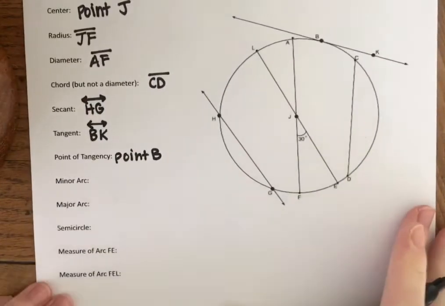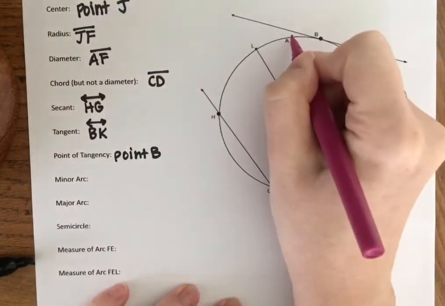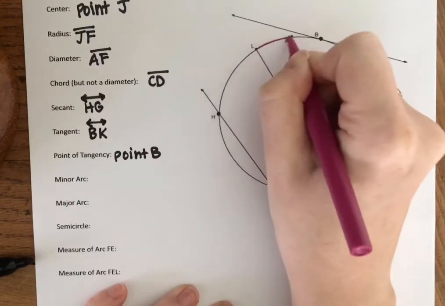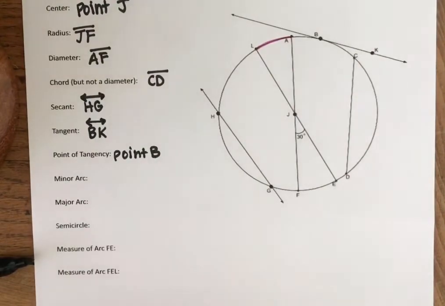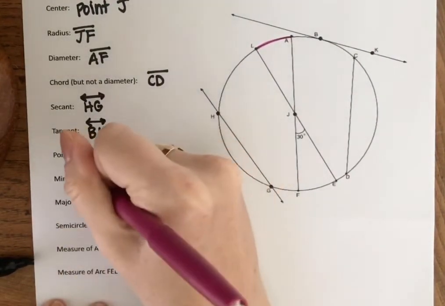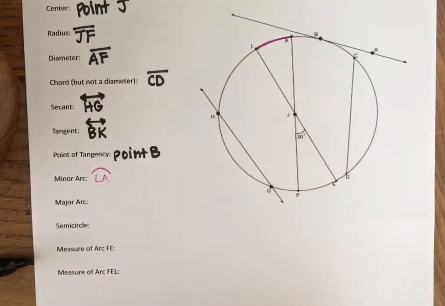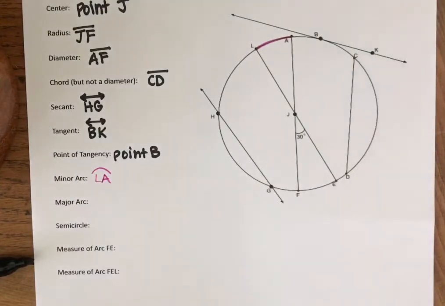All right, now our arcs, minor arc has to be less than 180. So as long as it's less than halfway around your circle, you can pick whatever you want, right? Just to make this easy on me, I'm just gonna pick a really, really small one here. So from L to A, this arc right here, that is less than halfway around my circle. So again, for the arc from L to A, the only difference here is I'm putting a curved line over top of my notation.